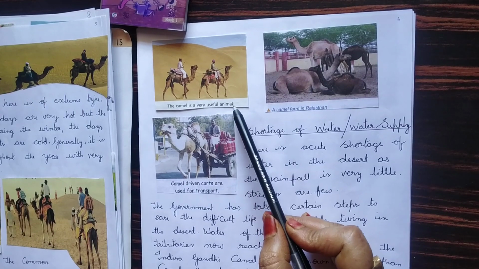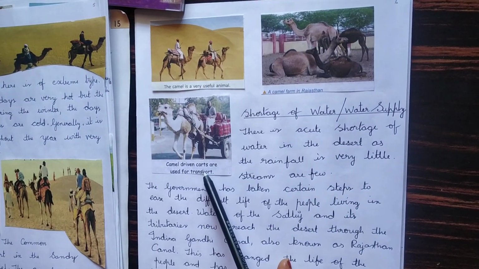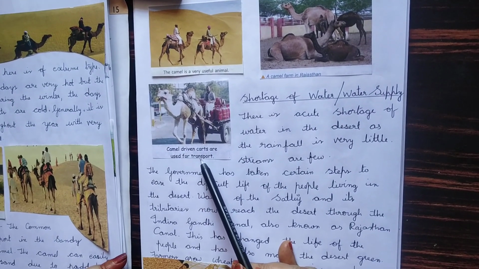Camel is a very useful animal in the desert. Here you can see the camel farm in Rajasthan. The camel driven carts are used as a means of transport, children.